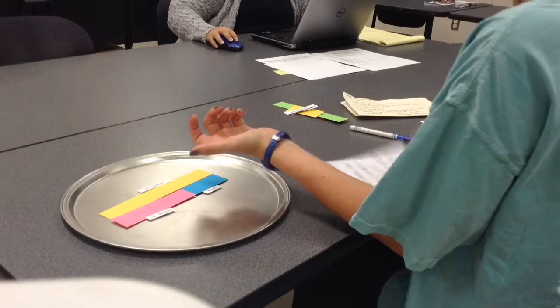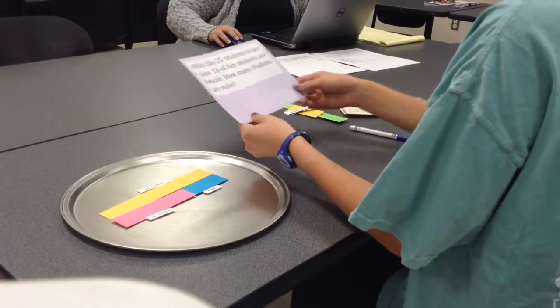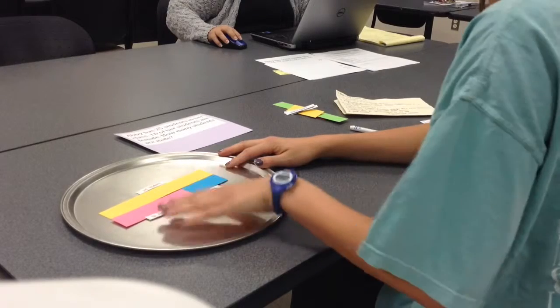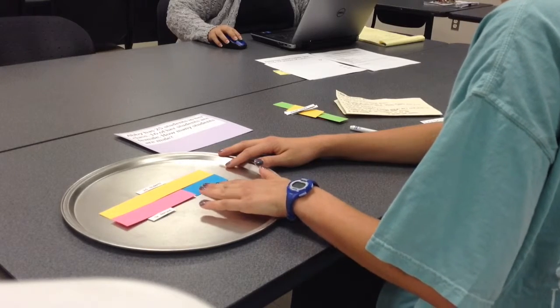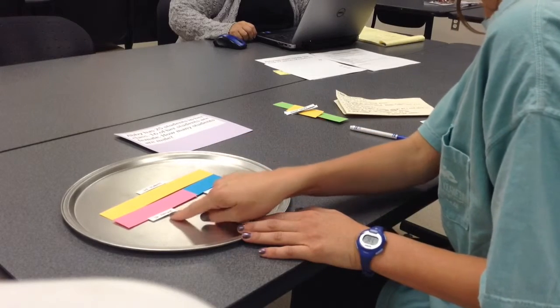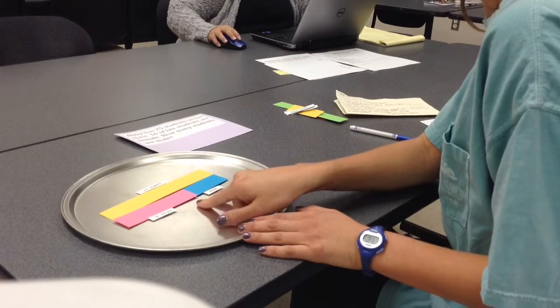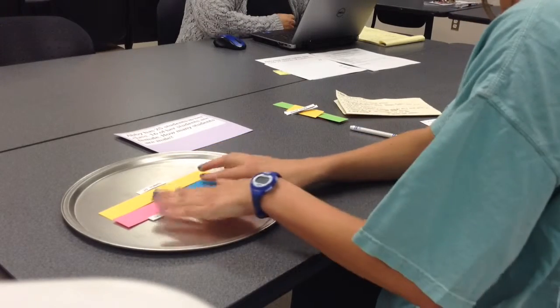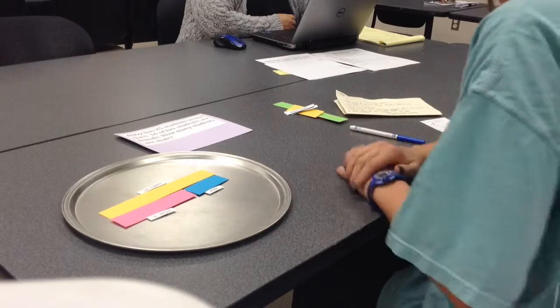And then our second problem, we're trying to find out the amount of male students, and it was a part-whole problem. And you had two parts, which were the female and the male, and whenever you add those together, you get the total, the whole, which we had to solve for one of the parts, which was the male.